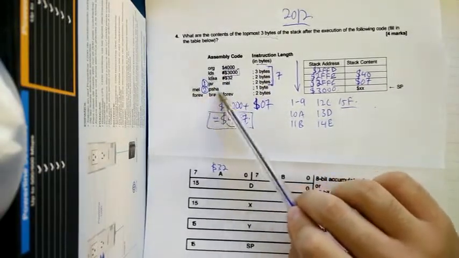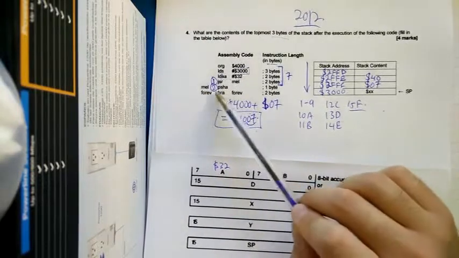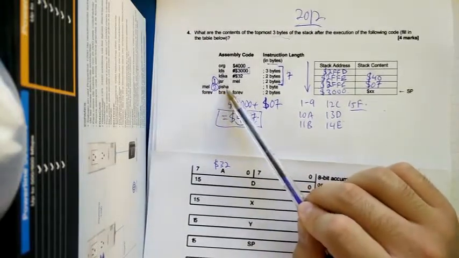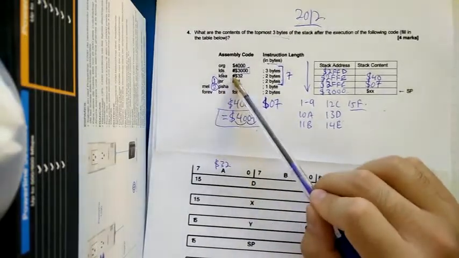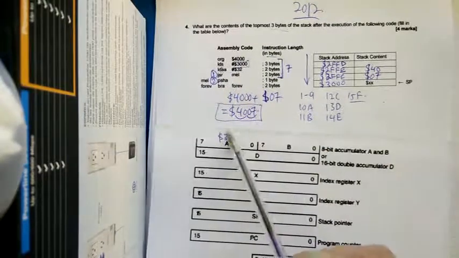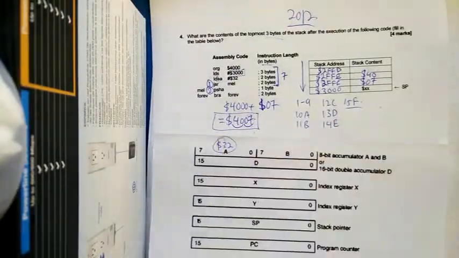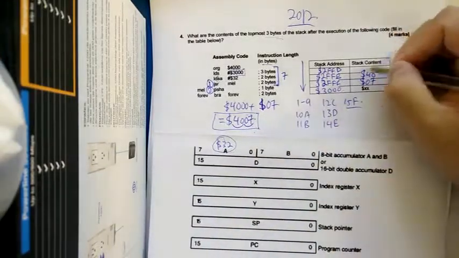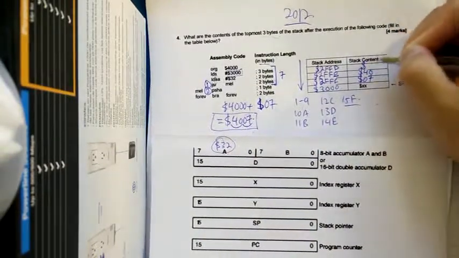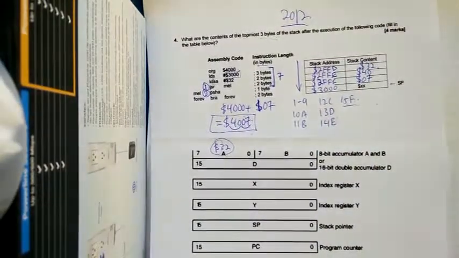We're actually going to go into the actual subroutine mel. So mel has push A. So what's in A? $32, which was here. This guy right here. Okay. So now we're just going to push that in. So it comes in from the top again. So $32, and that's the answer to the question.